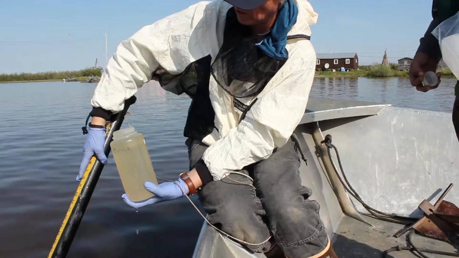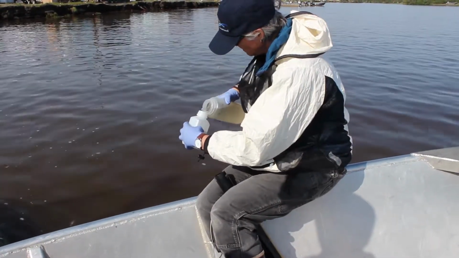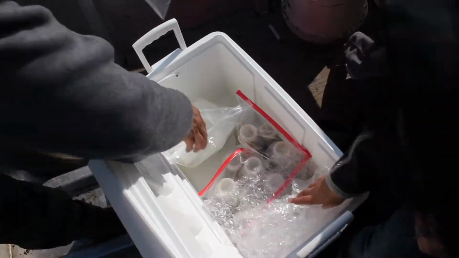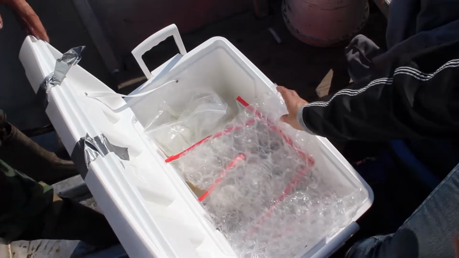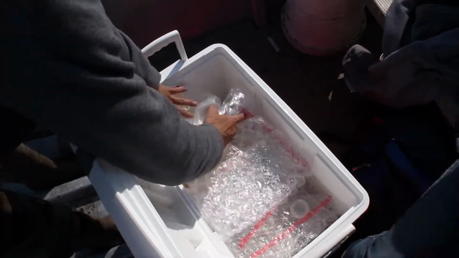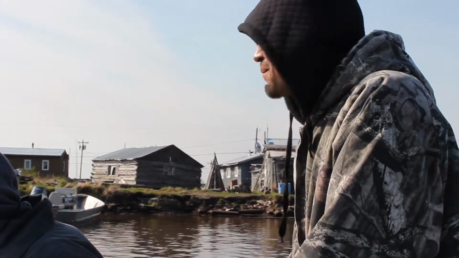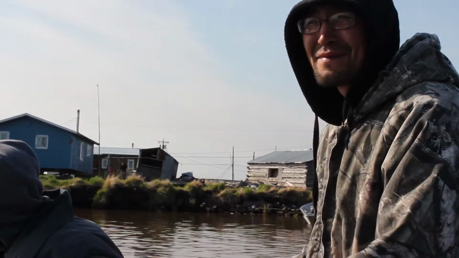Take the bottle off the pole and pour the water into the sample bottle provided by the lab. Cap the sample bottle, put it in a Ziploc bag, and place it in the cooler. Now that you've collected all your samples, it's time to head back to the office and prepare the cooler for shipment to the lab for analysis.